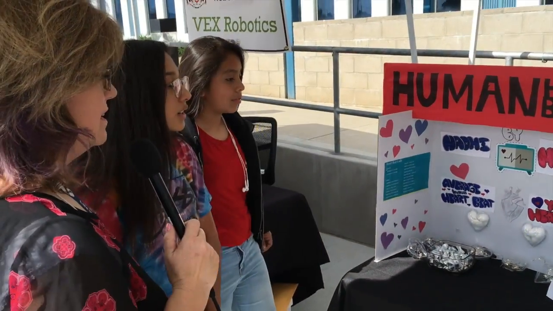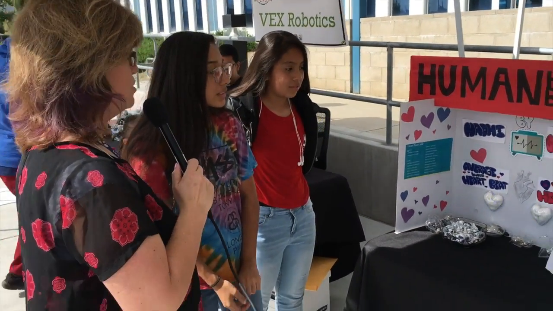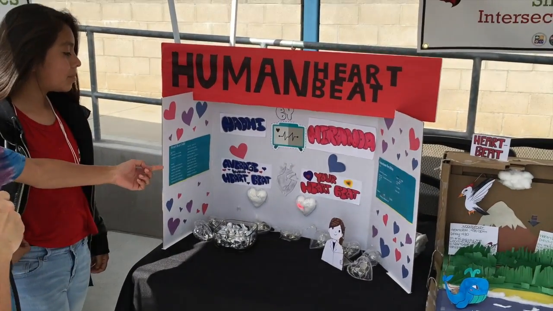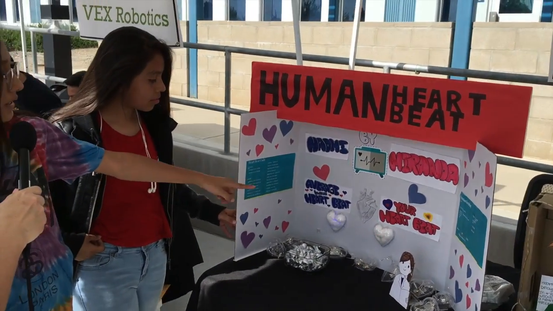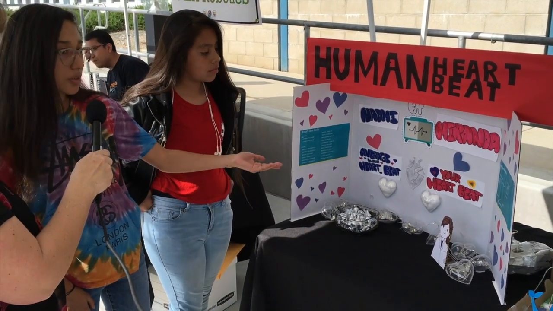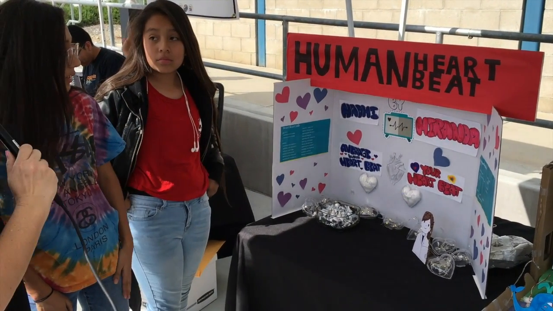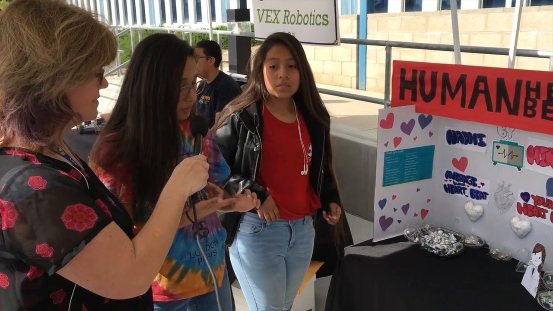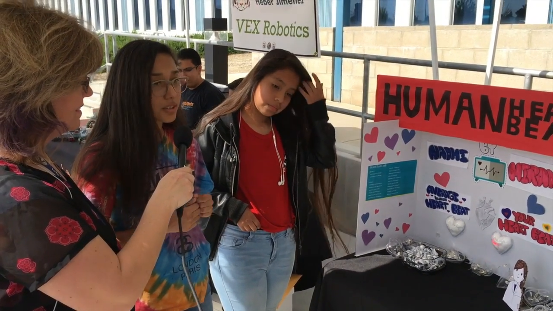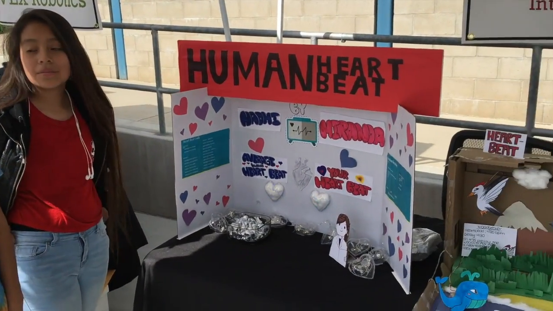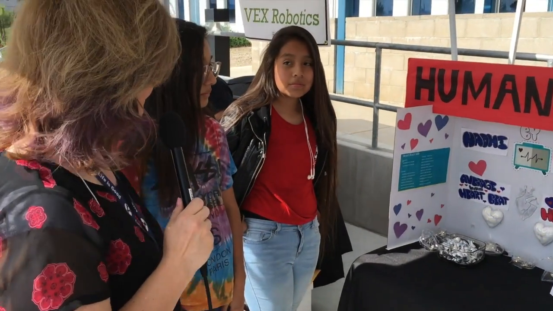How about this one? This looks like we went from animal heartbeat to human heartbeat. Yeah, this is our human heartbeat simulation. Right here is the average human heartbeat beating. And then this one, we would take your heartbeat and put it into our code, and it would show your heartbeat on it. And how would you take my heartbeat, for example? We have an app on our phone, and you would just put your finger under it, and it would take your beats per minute. And we would use the equation right there. Okay, very nice. Thank you, ladies.